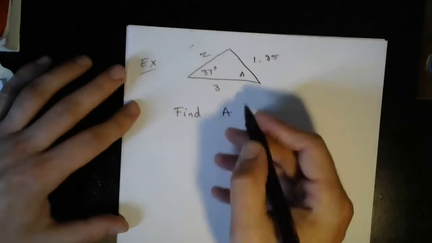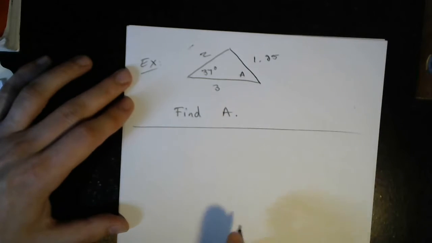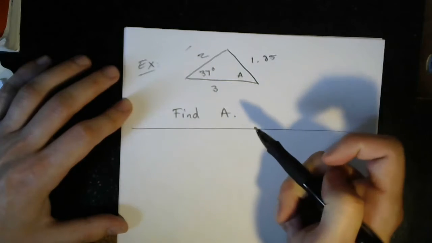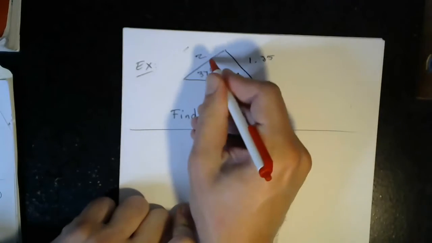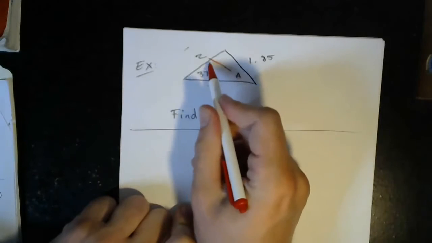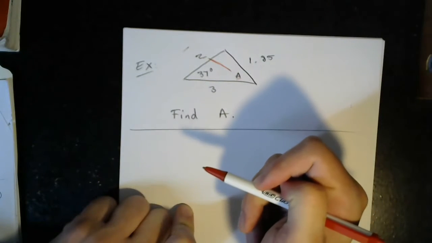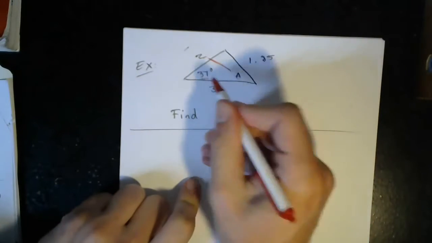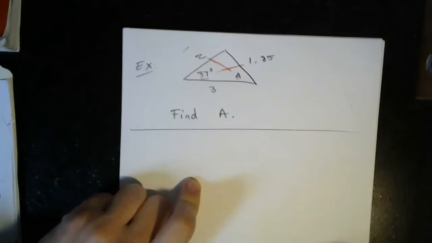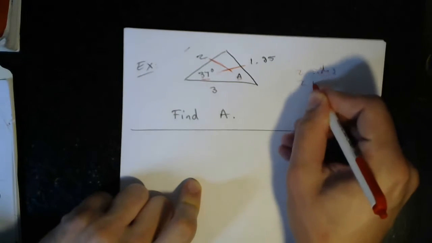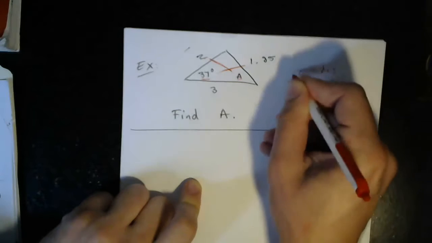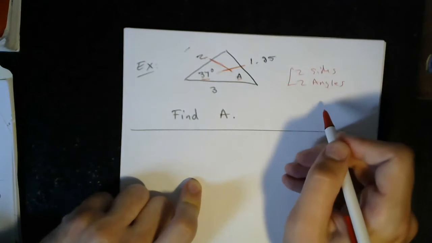And in this case, we could use the law of sines because A is an angle. We know the side across from it. So that's a side and an angle. We also have this angle and that side, right? So this is two sides and two angles, right? So we could use the law of sines.